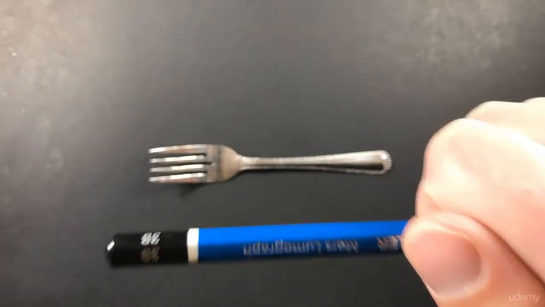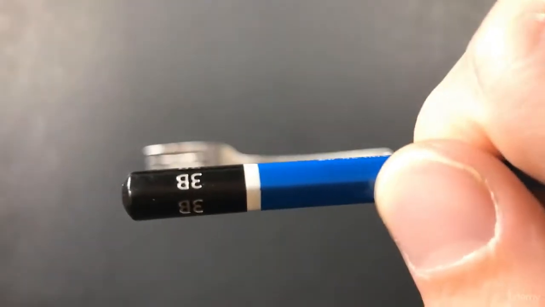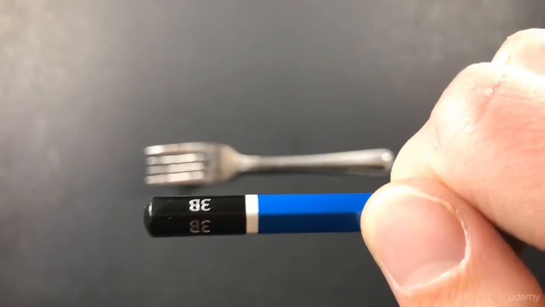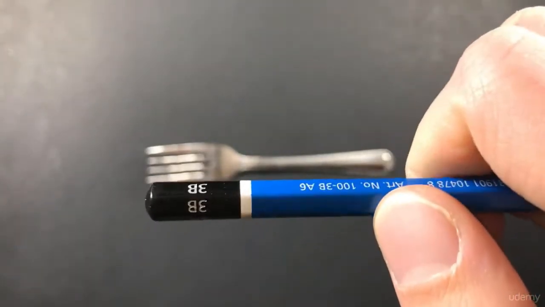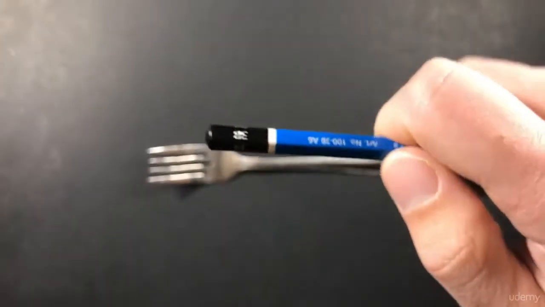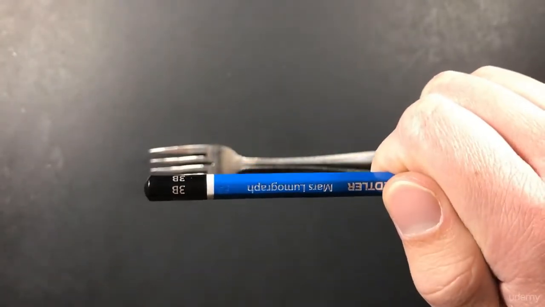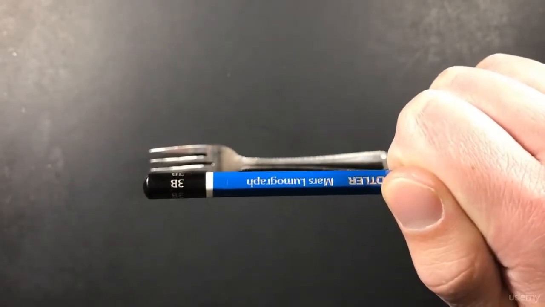If I move this closer, well, now it changes, and so I'd have to move my thumb to there. And so if I keep going back and forth and trying to take measurements of this fork, but from different distances away from my eyes, then that's going to mess up my measurements. You want to make sure that every time you have your arm extended all the way out, so it's the same every time.